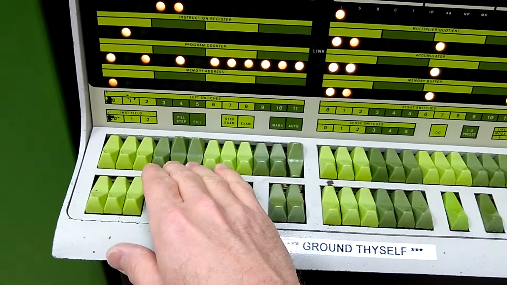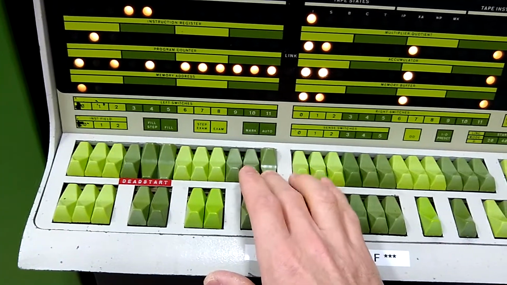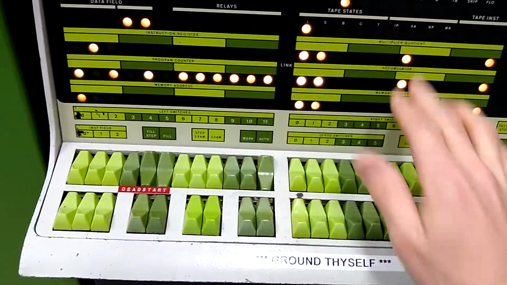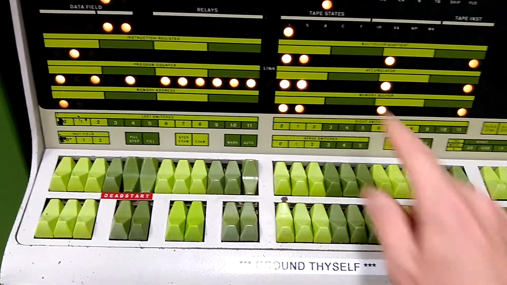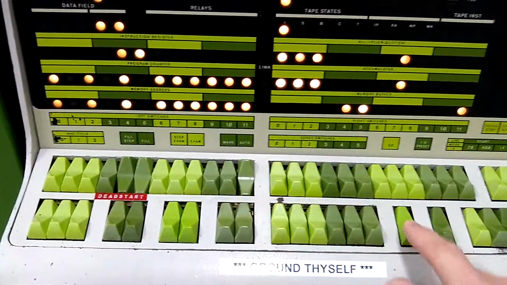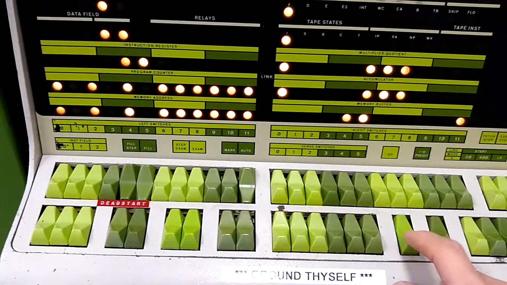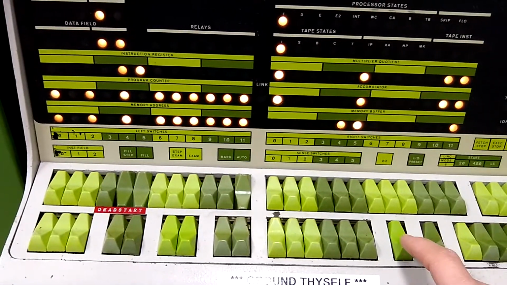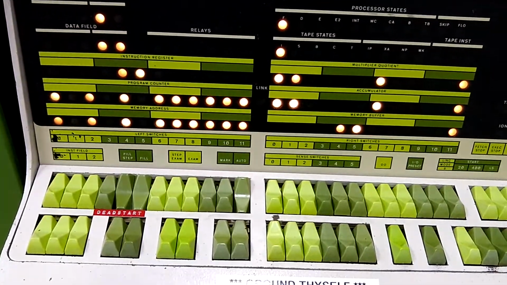That's the rotate instruction, and I've said I want to right shift one bit at a time out of the AC, back into the AC, and into the multiplier quotient. So what we should see is these bits moving, so let's do that. 1, 2, 3, 4, 5, 6, 7, 8, 9, 10, 11, 12. And we see that the shift appears to work correctly.